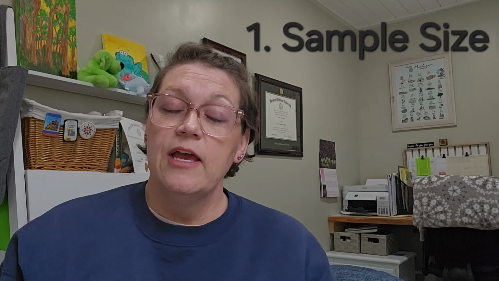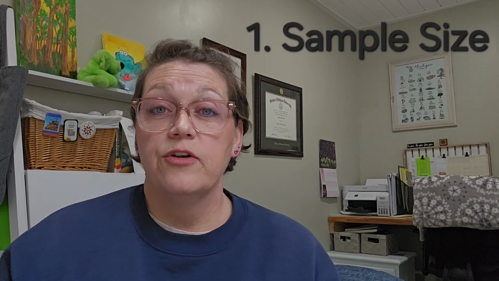The first key point is looking at sample size. It really is important to know whether you had 10 people in a study that said one thing or whether you had 300 people in a study that said something. If you have a population, for example, of 500 people in a community, if you only research 10 of those people, it would not be a very good representative sample. If you research 300 of those 500 people, that would be a pretty darn good sample.